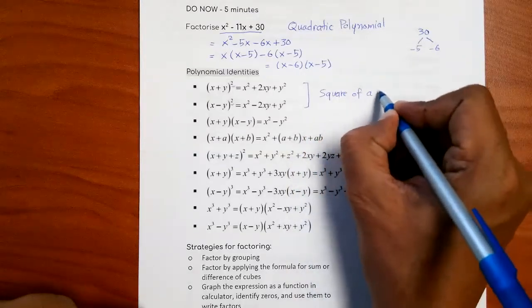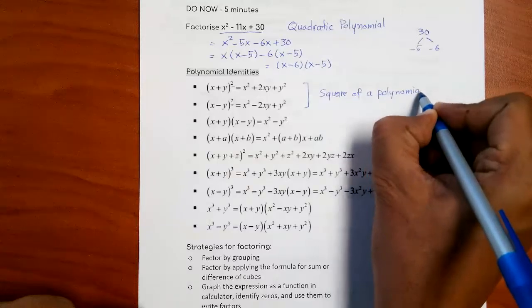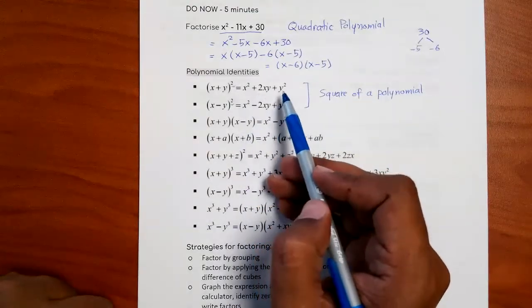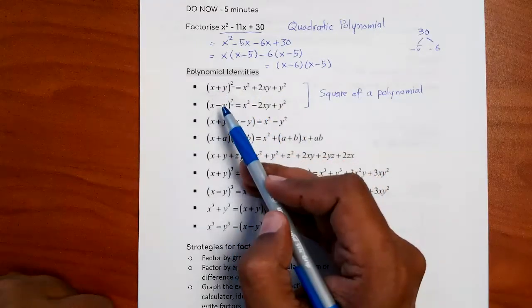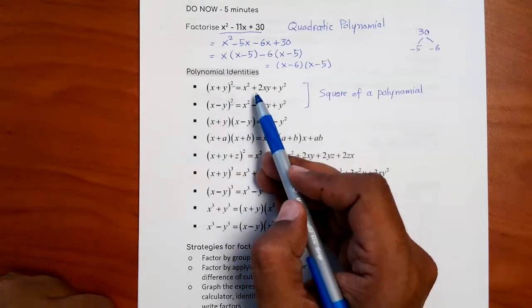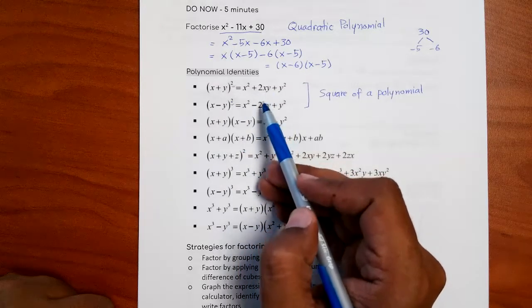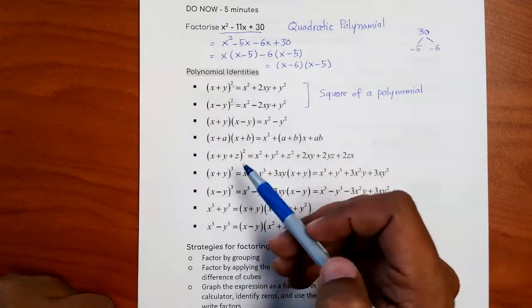Whenever you have such a case, you can rewrite it as the square of the first term plus the square of the second term, and then depending on whether you have a positive or negative sign in between, you will have plus 2 times the first term and the second term, or negative 2 times the first term and the second term.